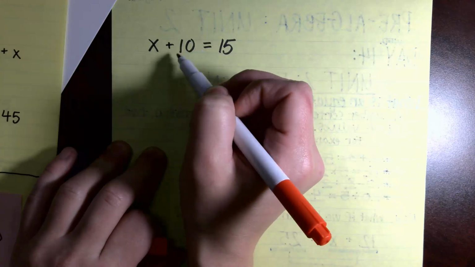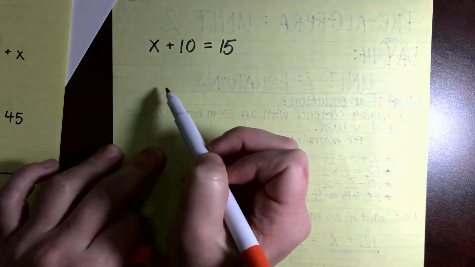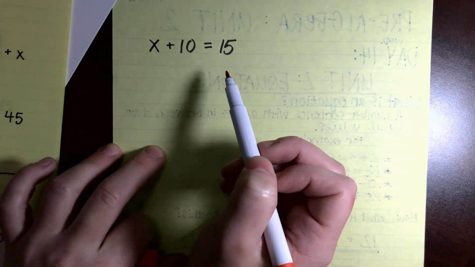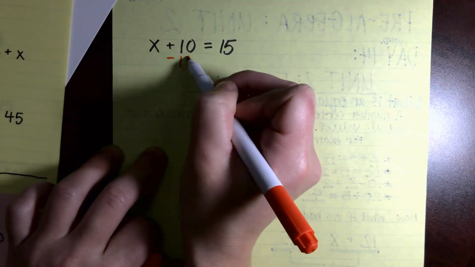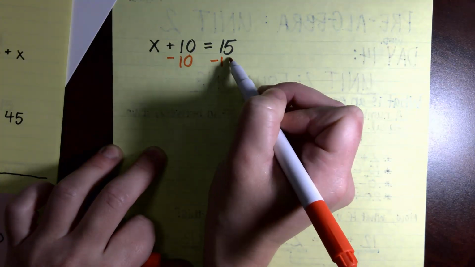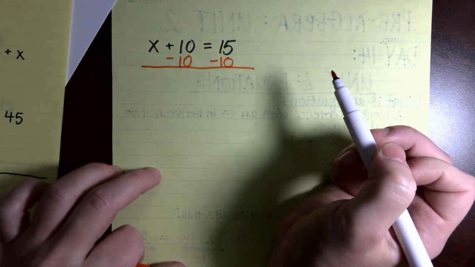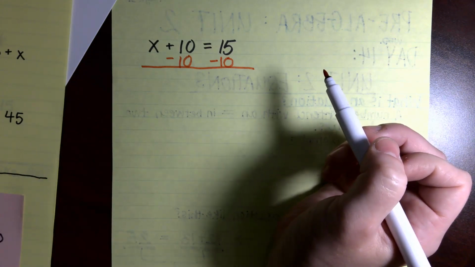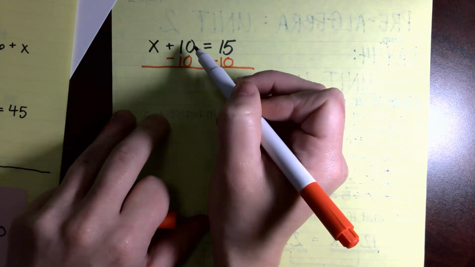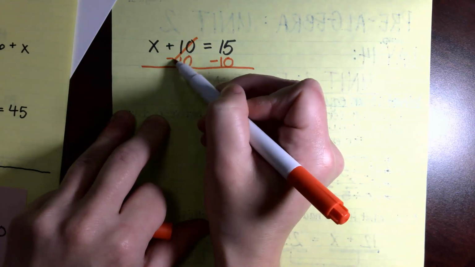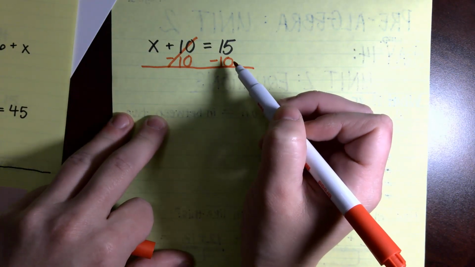Yes, so what I'm going to do here is I'm trying to get x to be by itself so that my equation becomes x equals something. I want to know what my x is. So I need to get rid of this plus 10, and I'm going to subtract 10 from both sides. I said it wrong when I said 10 minus 15, but I knew what you meant. When I have 10 minus 10, what's going to happen on this side? I'm going to cross it out. The 10s cancel. Now I have 15 minus 10 on this side. What am I going to get? 5.